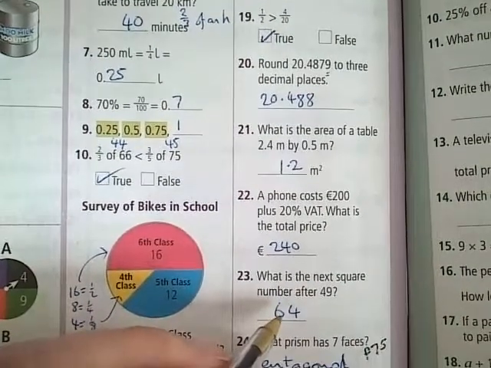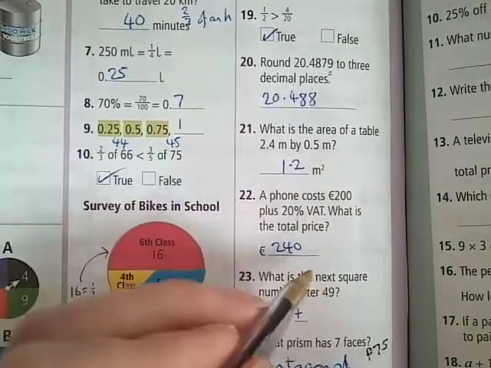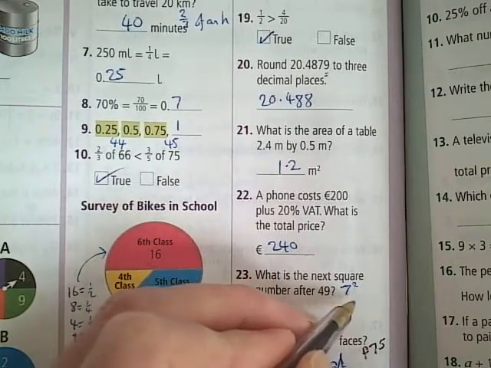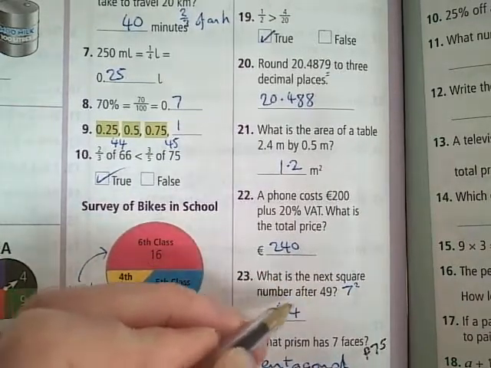Question 23. What is the next square number after 49? Well, 49 is 7 squared, isn't it? 7 multiplied by 7. So the next one's going to be 8 squared. 8 multiplied by 8. Your answer is 64.